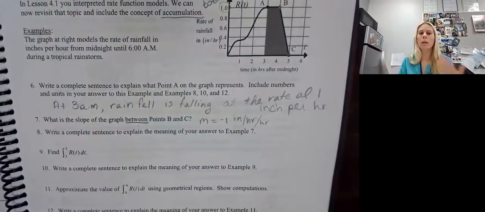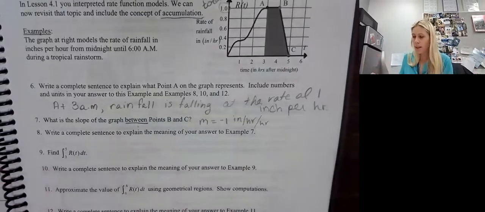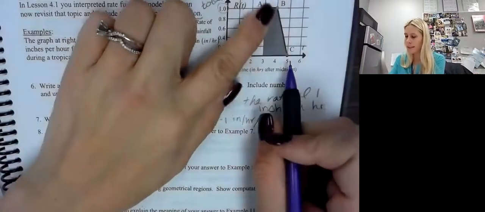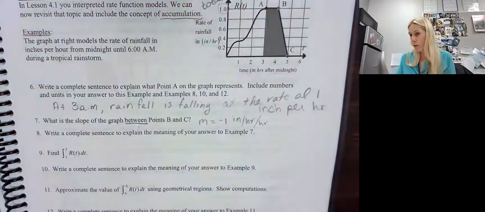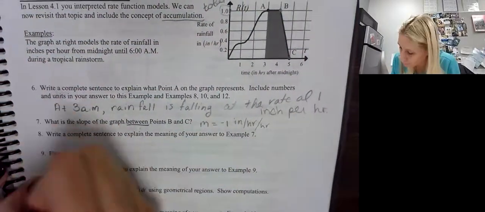Okay, now let's write a complete sentence explaining what that means. And what that means, don't forget, if we're looking from B to C, we're looking from 4 to 5. Well, what does 4 to 5 represent?